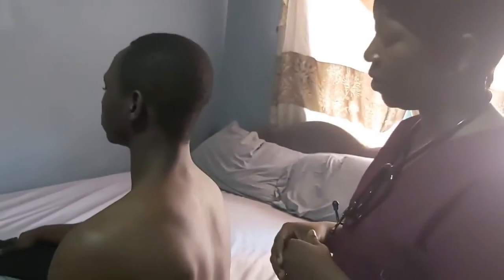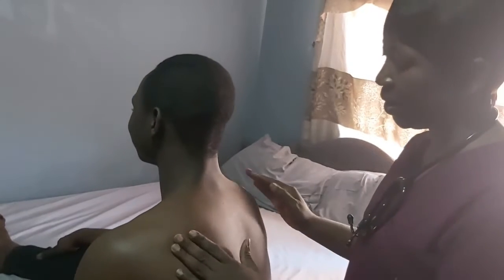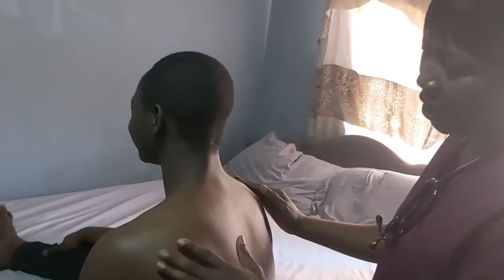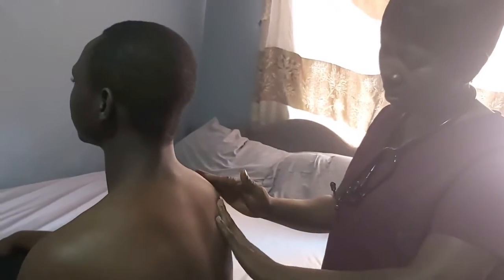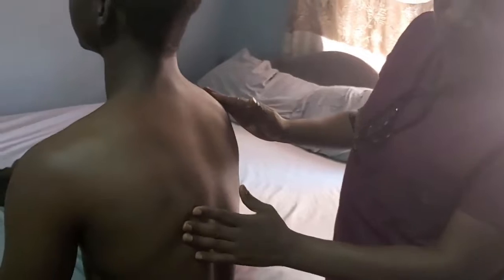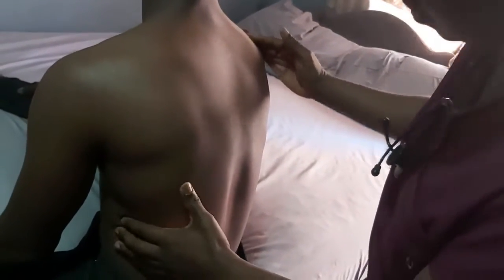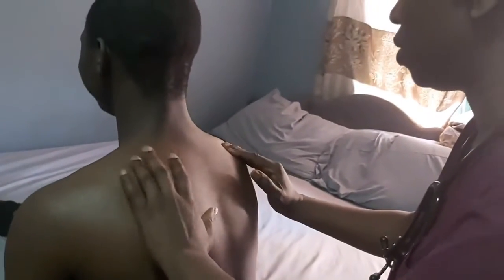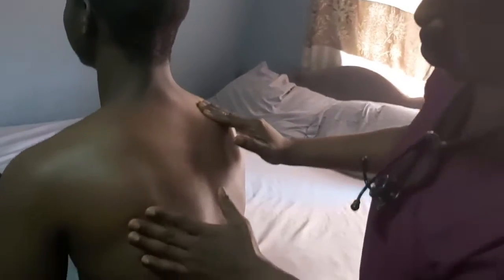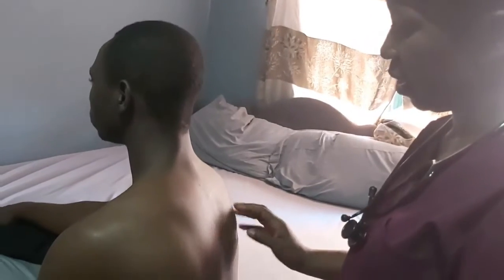Next is palpation. Mr. John, when I'm palpating, tell me when it's hurting, okay? Palpating to locate any areas of pain, any tenderness, bruises, lesions, or if there's any rib fractures. Everywhere looks normal. Does it hurt? No. Okay, thank you.